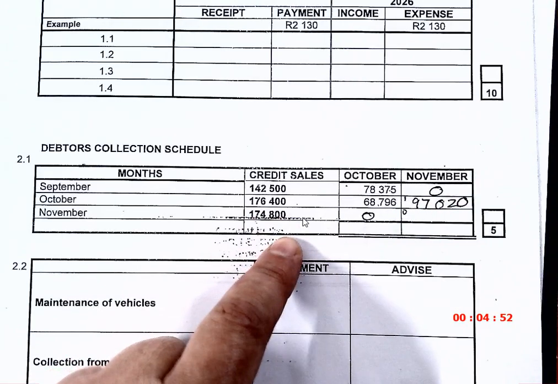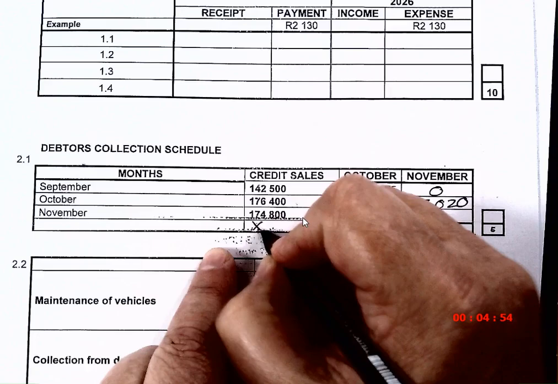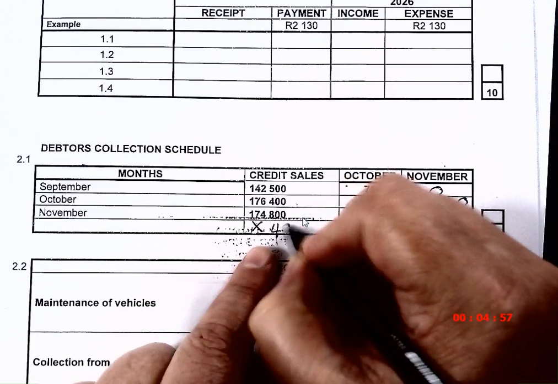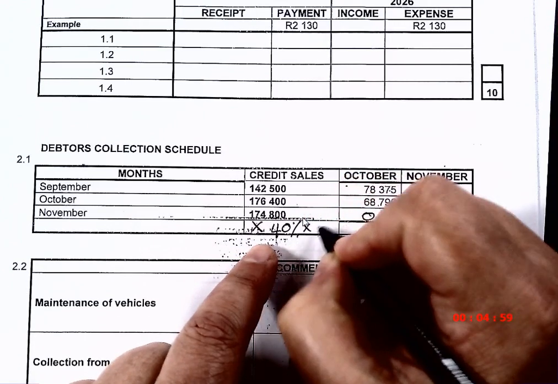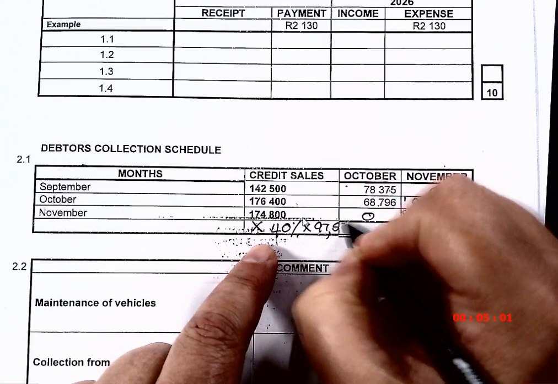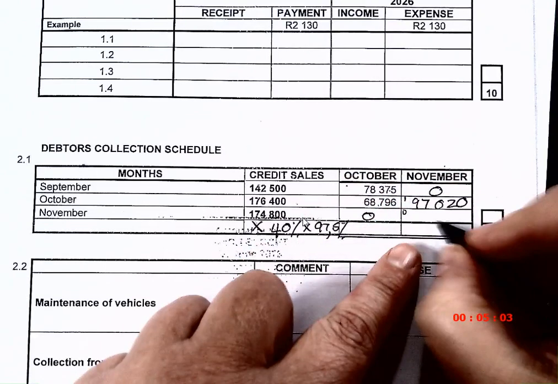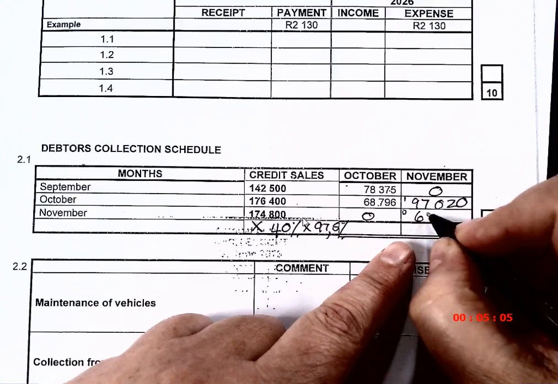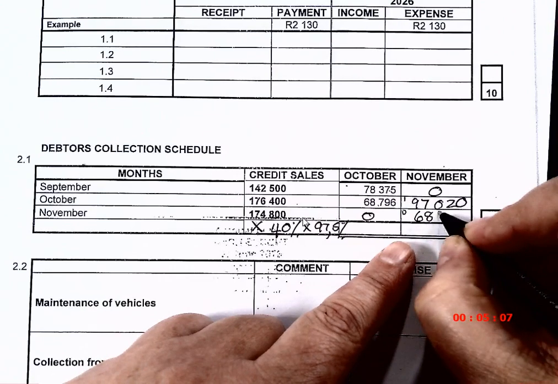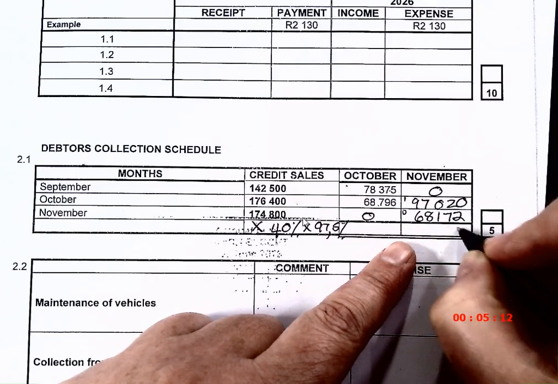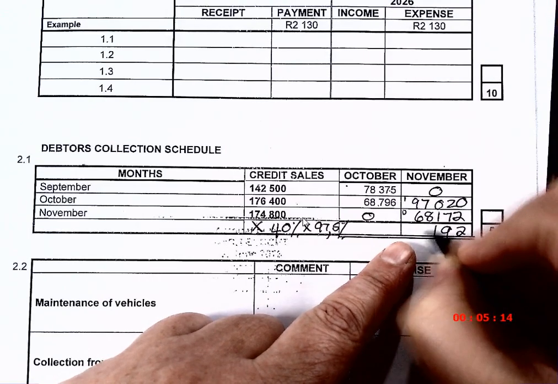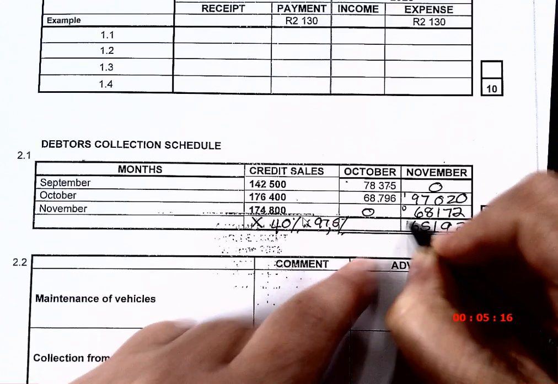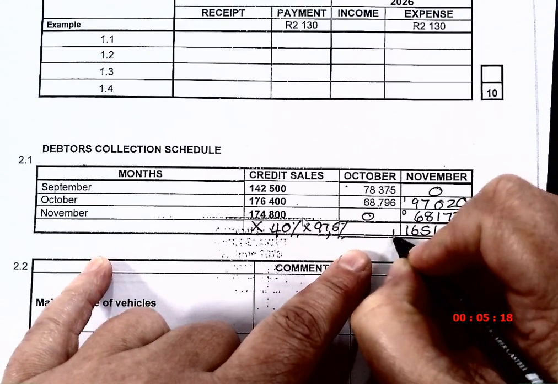So November I'm going to say times 40%, times 97.5%. And that gives me 68,172. And then I total. 165,193. And I total. 147,171.